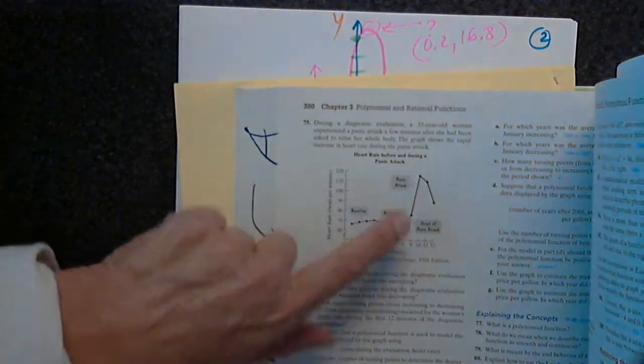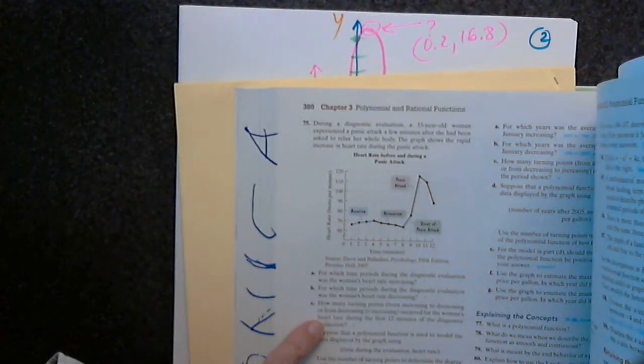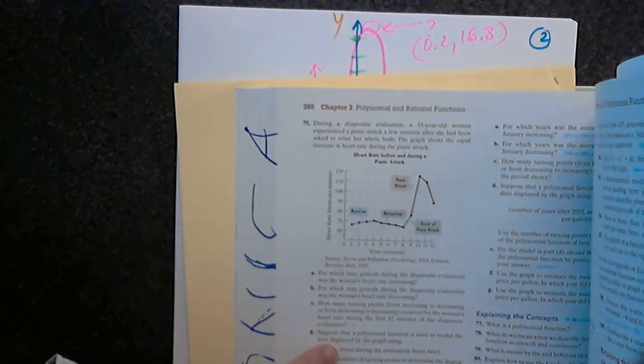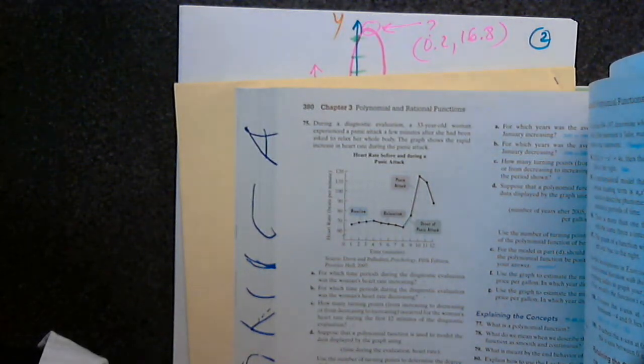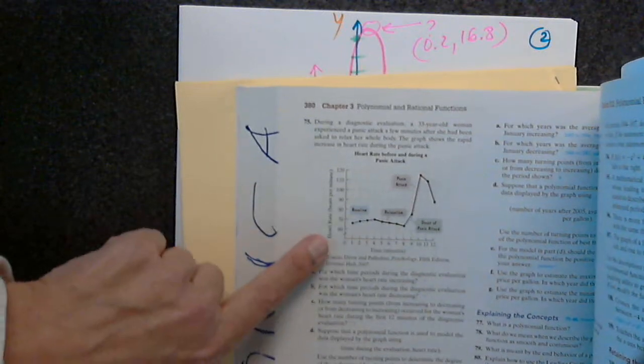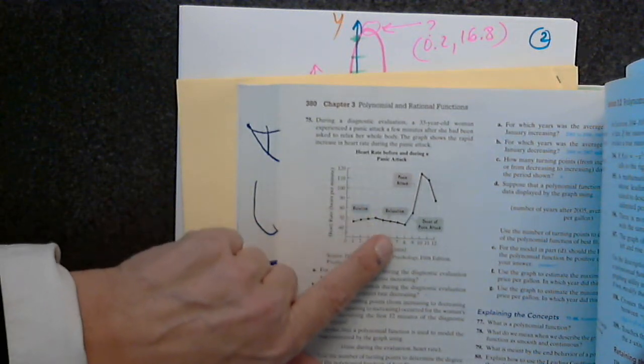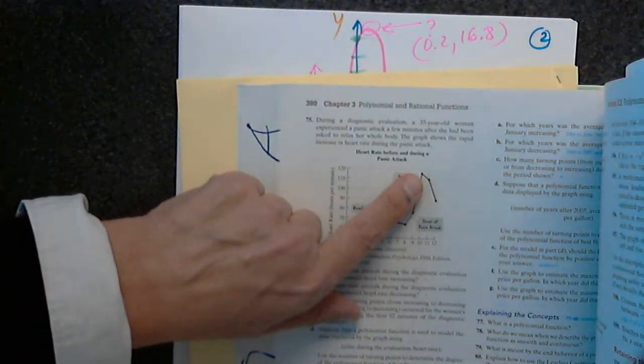Between 4 and 8, and between 10 and 12. Excellent. How many turning points do we see in this graph within the 12-minute period? So remember, up, down, up, down. So how many turns? Exactly 3.